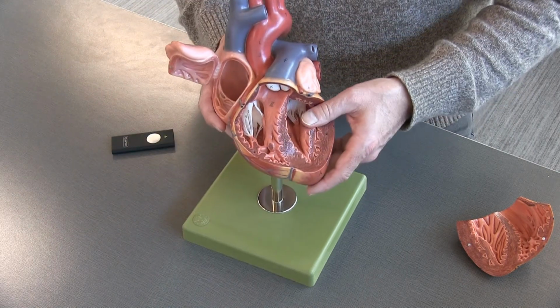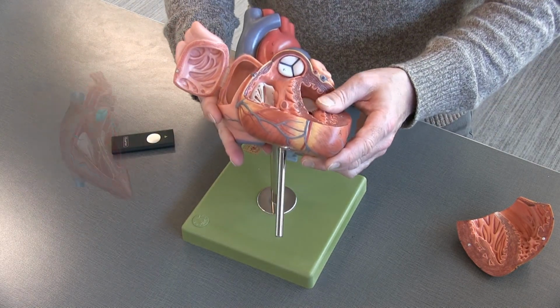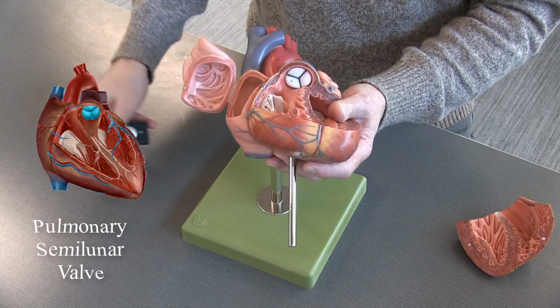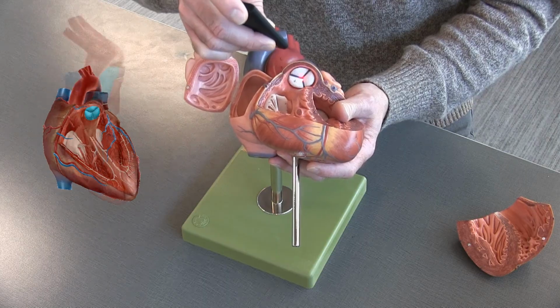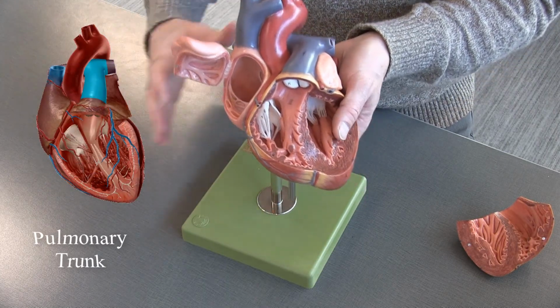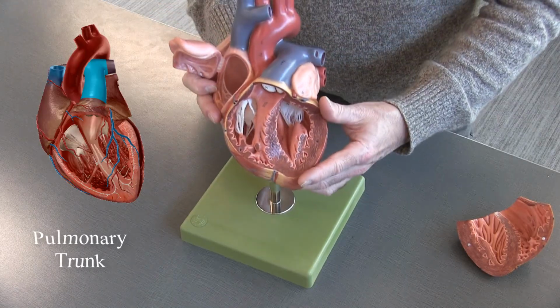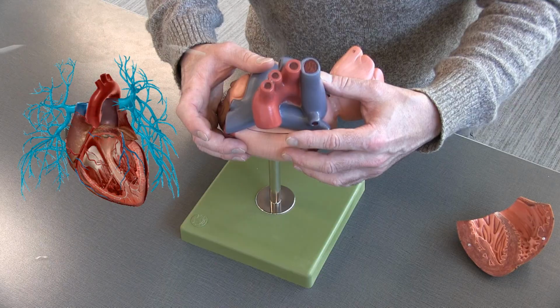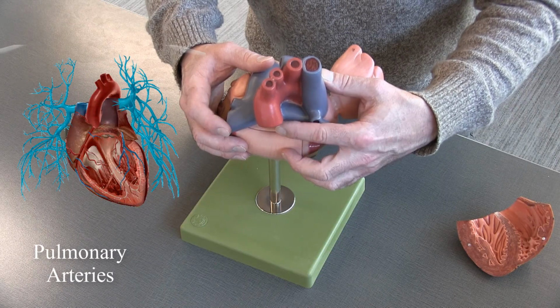Now from this right ventricle, when that contracts, we basically will be pumping blood past this pulmonary semilunar valve into the pulmonary trunk. And the pulmonary trunk is going to bring blood out to both the right and left lungs through pulmonary arteries.